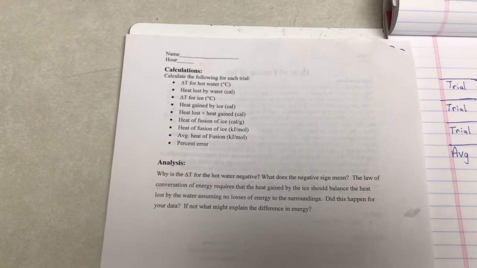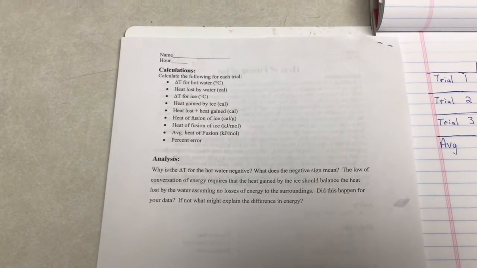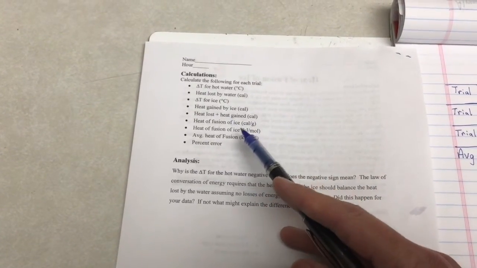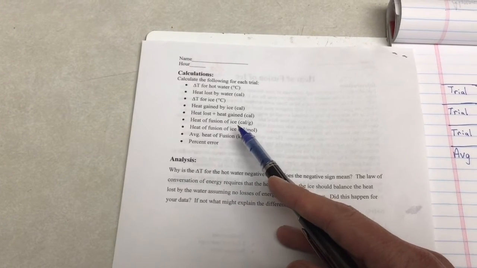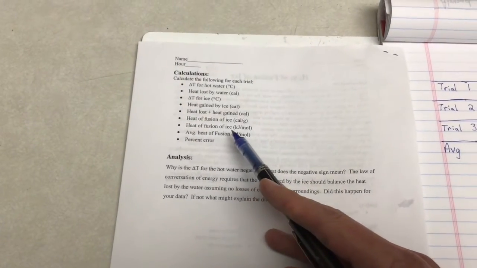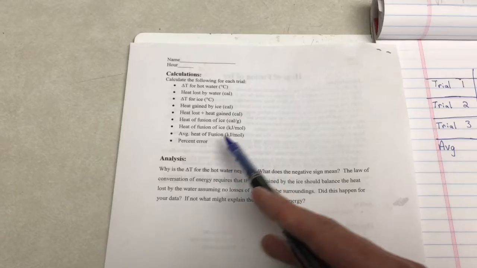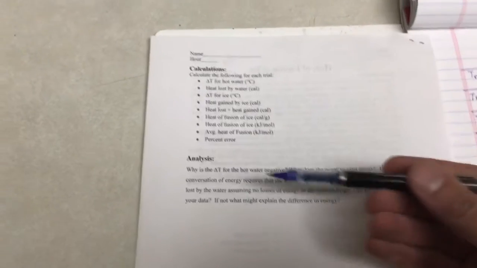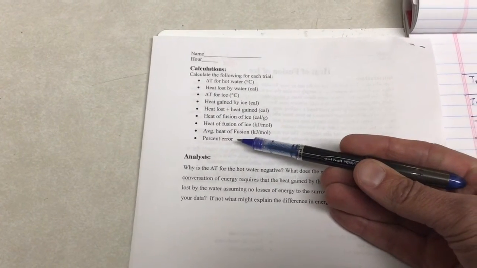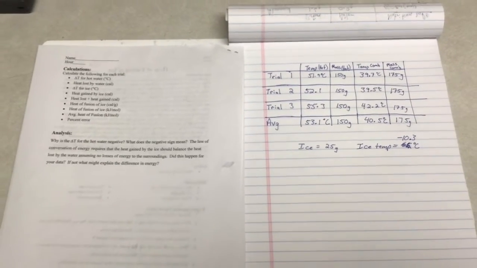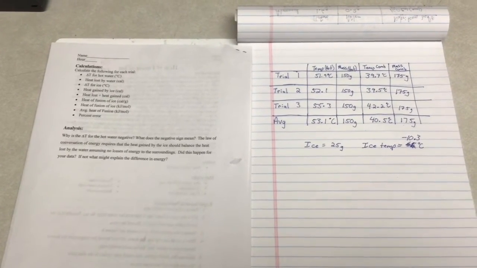Now, the heat lost plus the heat gained should equate out to somewhat zero, but it might not. So what you're going to do is find whatever that is, utilize that to find the heat of fusion of ice in calories per gram, find the heat of fusion of ice in kilojoules per mole, and then the average, which means all of these values. And then find, utilizing the information that we were given in notes yesterday, the percent error. Therefore, you should have everything you need to solve the problem if you haven't already done it with your data.